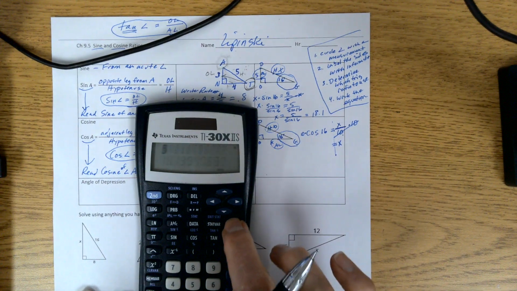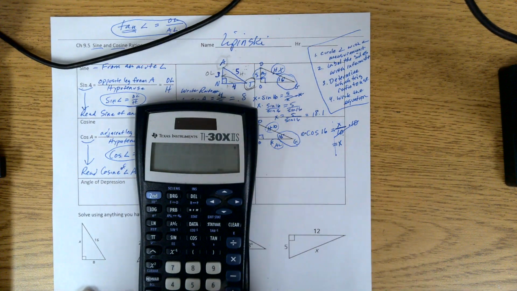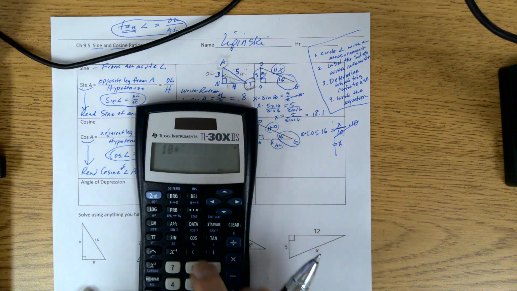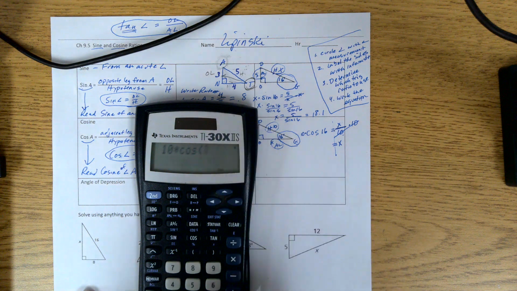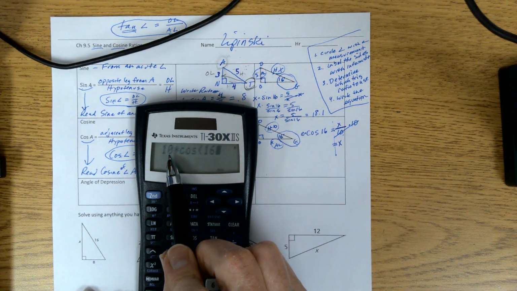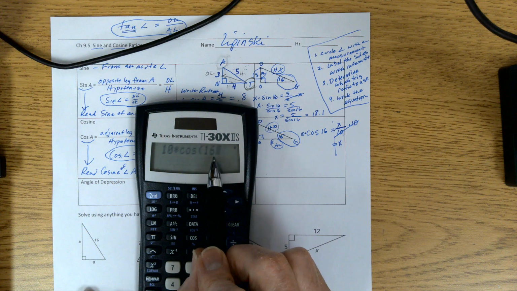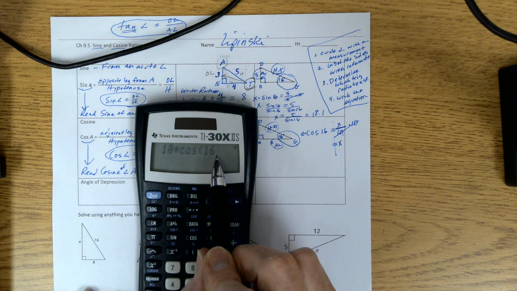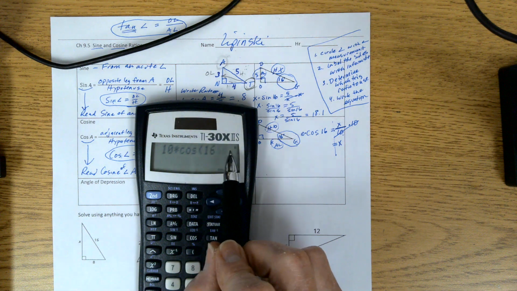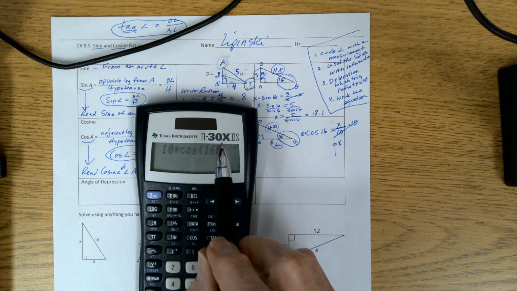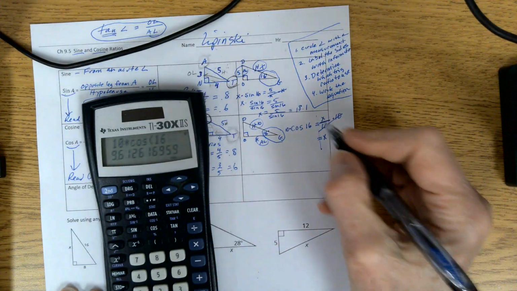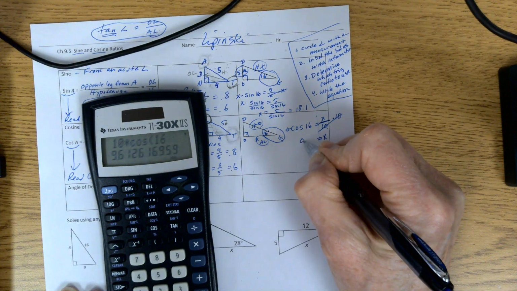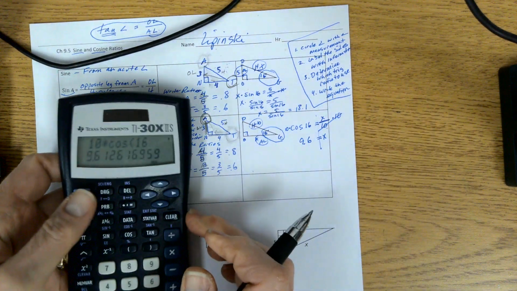Oops, clear. I'm going to go 10 times cosine. This time we're putting the measurement 16. Okay? If you didn't put the 10 first, you would have to be sure to close the parentheses and then go times 10. Otherwise, it's going to go 16 times 10. It's going to take the cosine of 160. It's a problem. So hit enter. And you're going to get x equals 9.6. Okay. That's good?